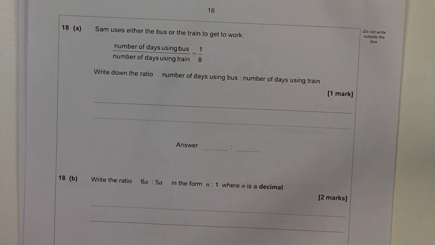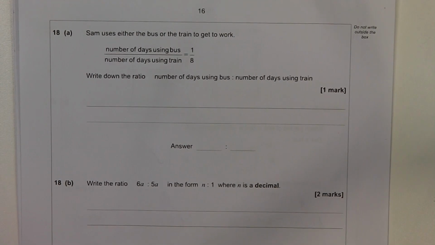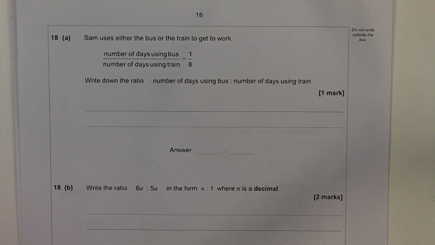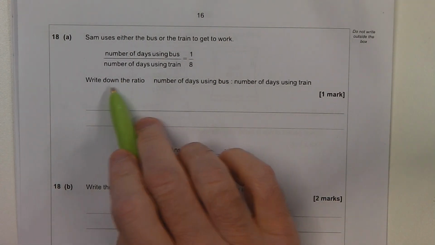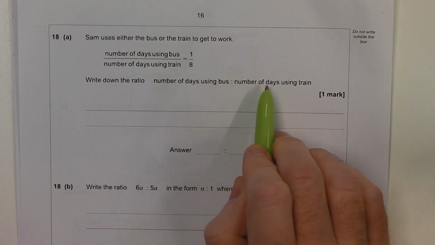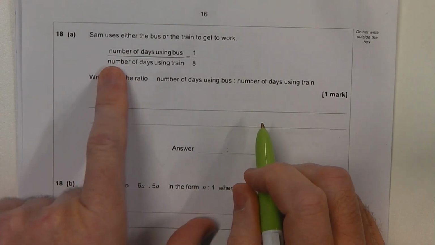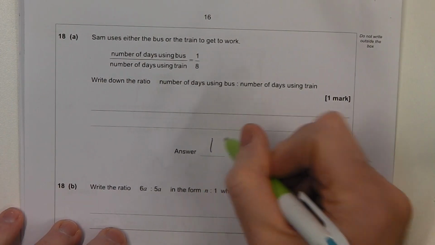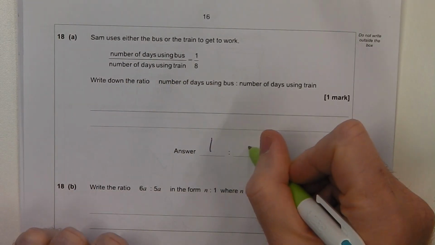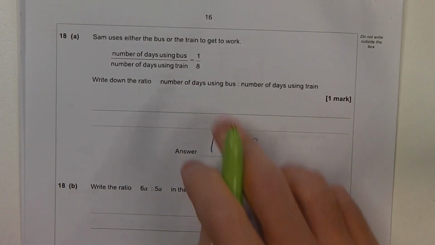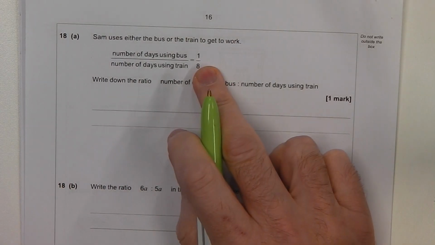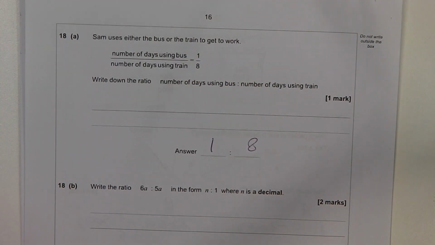Question 18. Sneaky little one, but it's only worth 1 mark, so it's not as complicated as it looks. You want to write down the ratio of the number of days using the bus to the number of days using the train. So the number of days using the bus was 1, and the number of days using the train was 8. Why they've shown it in that format, I don't know, just to try and catch us out, but that will do us. Okay.